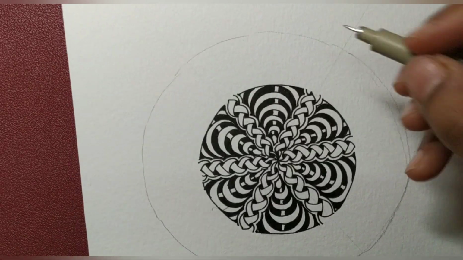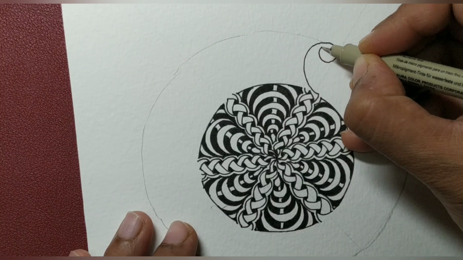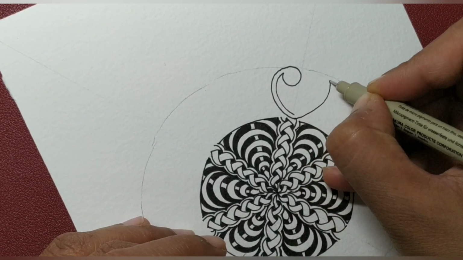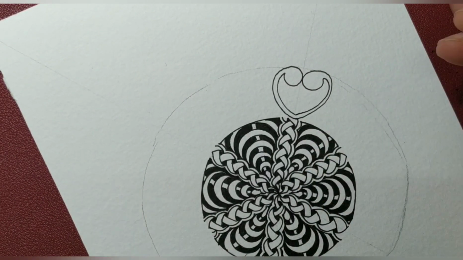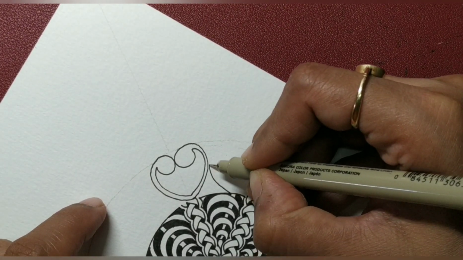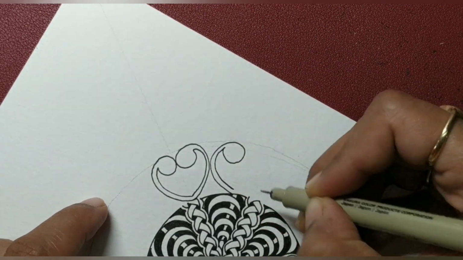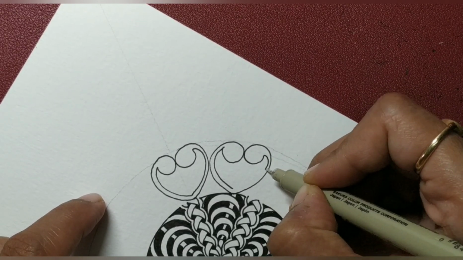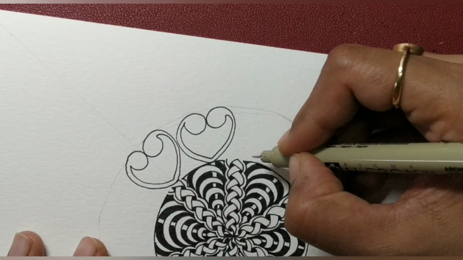So let's start. So what I'm going to do is draw a nice muka like this, and then another one like this, touching the other one, forming almost like a heart shape. Yeah, again rotate, give a nice curve, nice pod, again go the other way, come down, join it here, almost forming a heart inside.